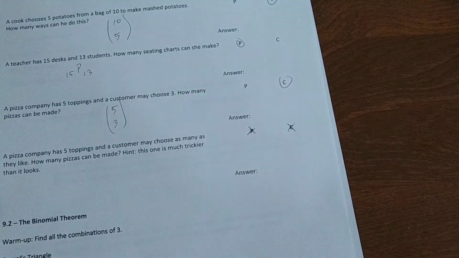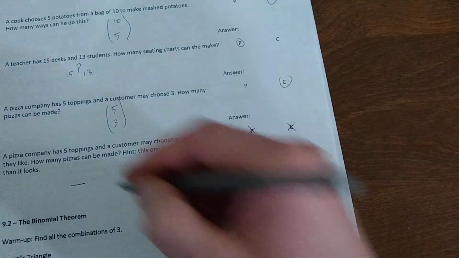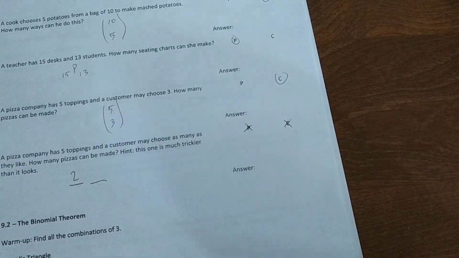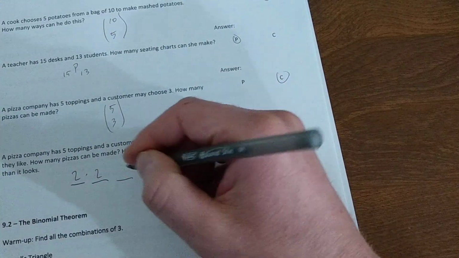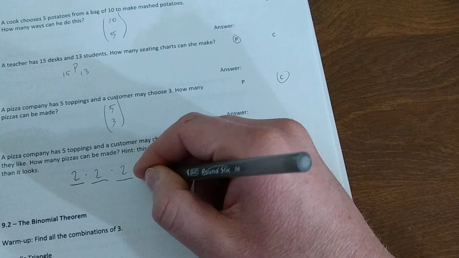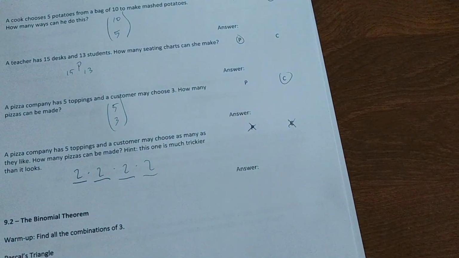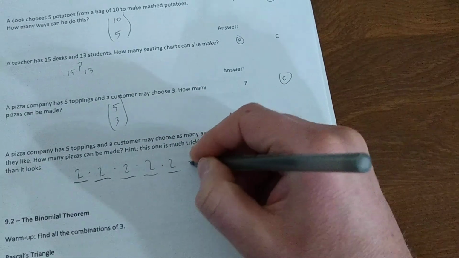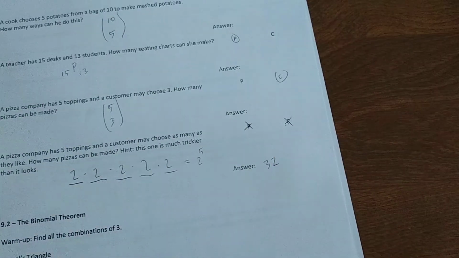So let's get to topping number 1. We'll just call it sauce. Well, how many options can you choose for topping number 1? Well, there's 2. You can have it or not have it. Get to the second one. We'll call it pepperoni. How many options are there? You can have pepperoni or no pepperoni. Get to the third one, sausage. You get the idea. For each topping you pick, there's the decision of having it or not. So this is actually 2 to the 5th power, or 32 different pizzas that can be made.